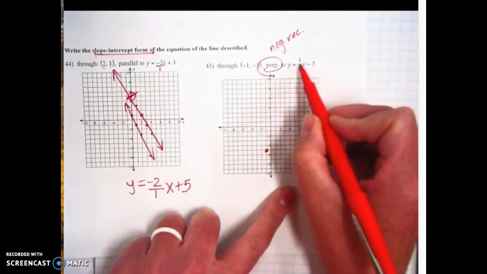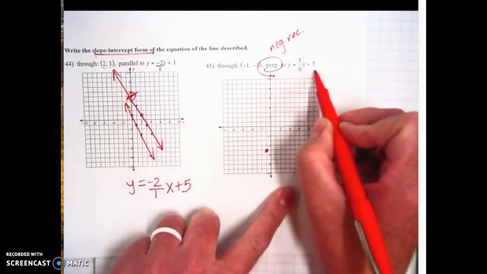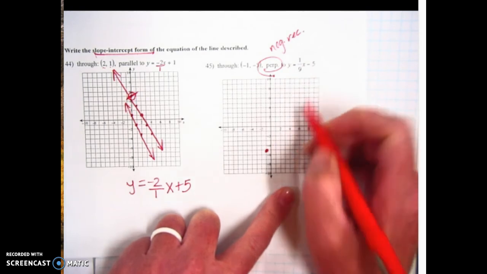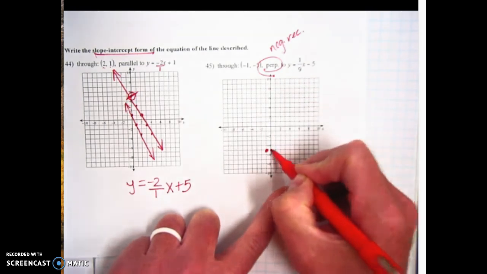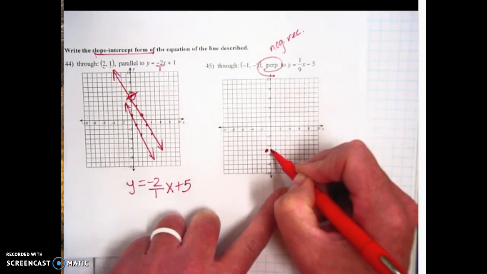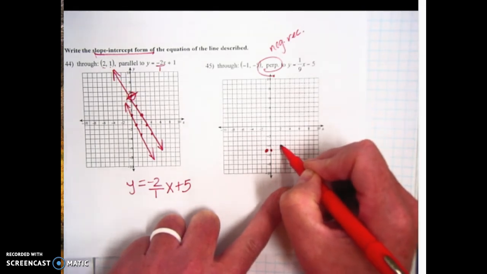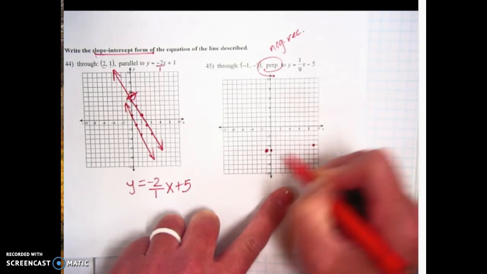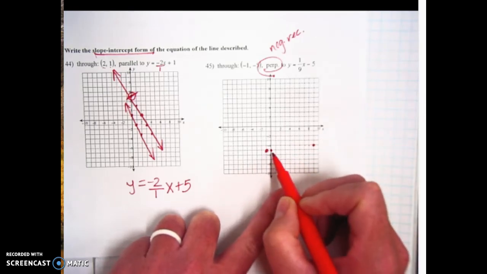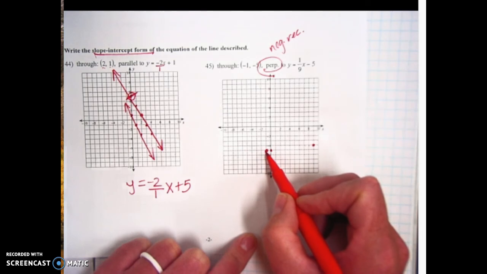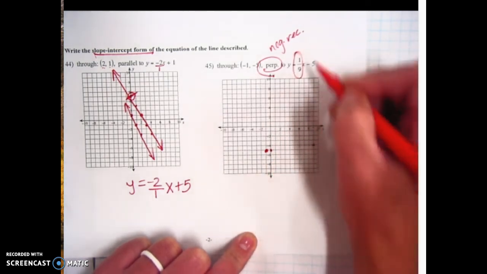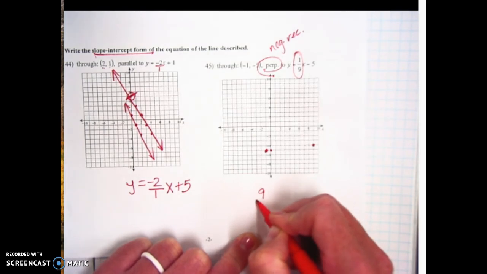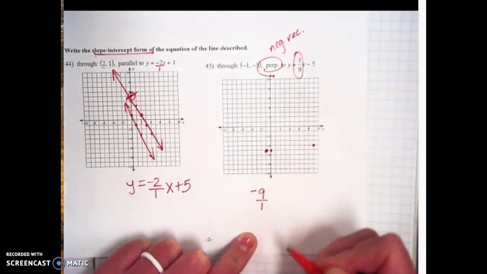And the other line is going to be y equals 1/9 x minus 5. So it's going to cross the y-axis at negative 5, right next to it, and have a slope of up 1 over 9. 1, 2, 3, 4, 5, 6, 7, 8, 9. Okay. So this line is going to have this slope flipped, so 9 over 1, but it needs to be negative.